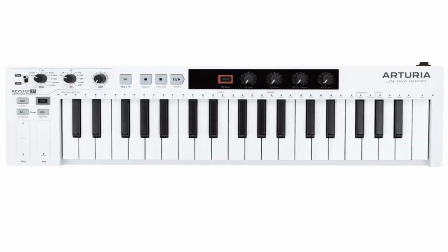The MIDI controller that I use is an Arturia KeyStep 37, and this is a very useful piece of equipment to have in your home recording studio. It's easy to play, it's versatile, and I use it on a regular basis for music creation.